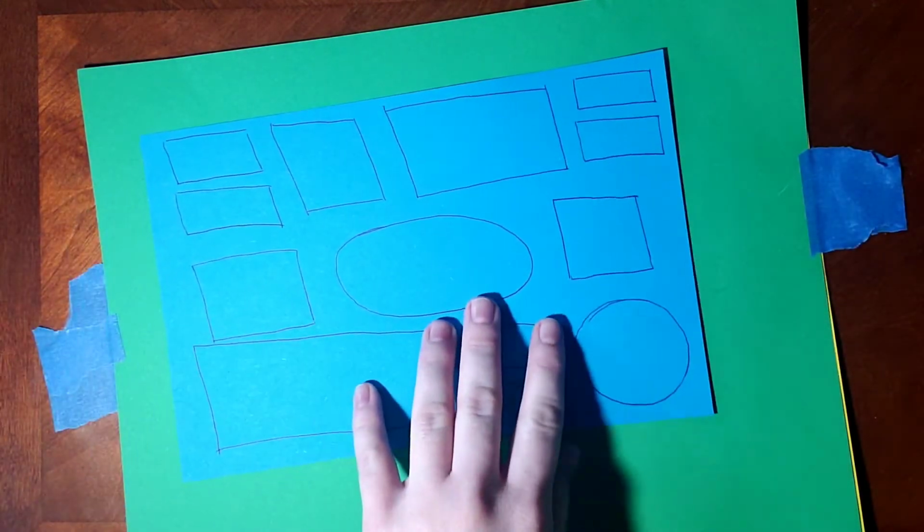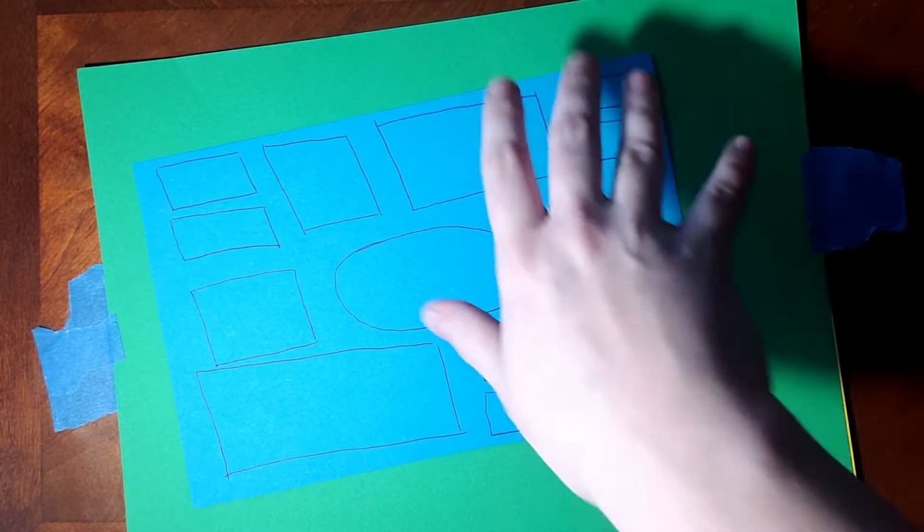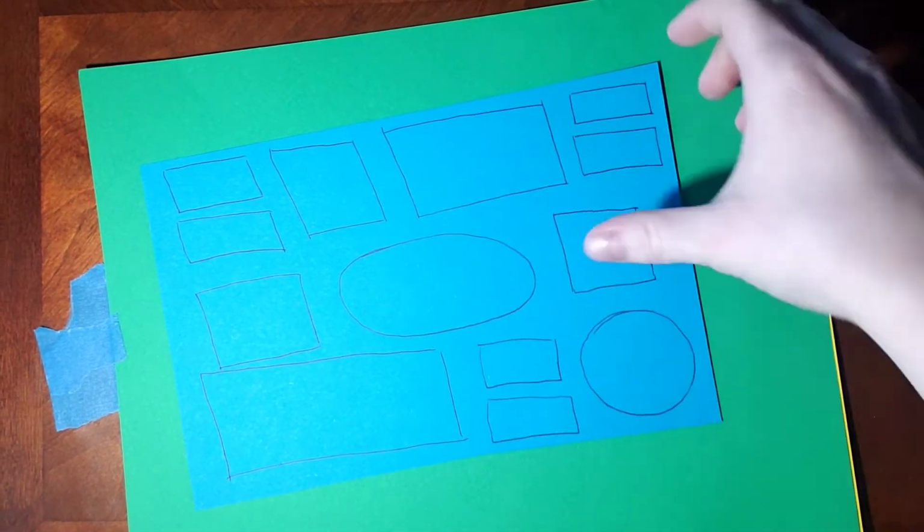Hi guys, so in this video we're going to be talking about panels. Panels are our individual frames or single drawings in a multiple panel sequence of our comic strip or comic book. So there should be multiple panels for one page of a comic book or for a comic strip.